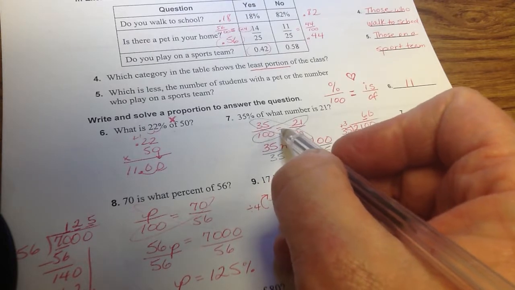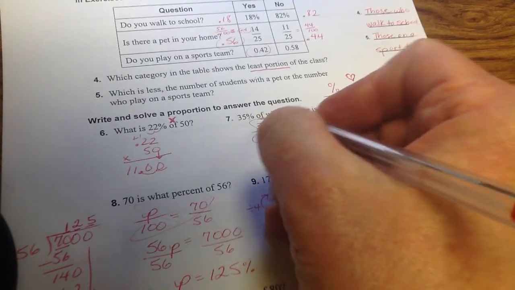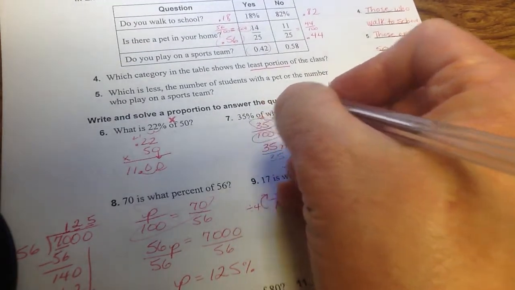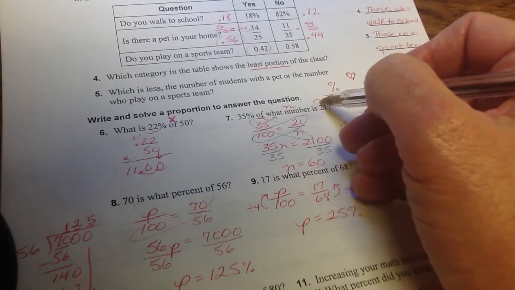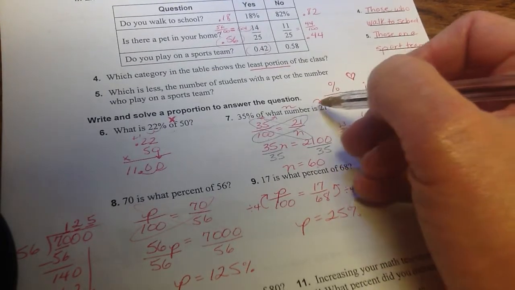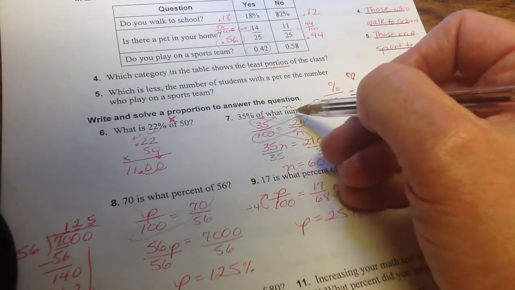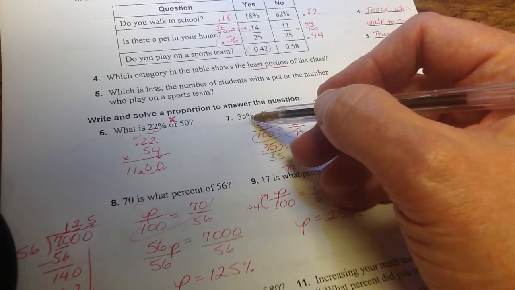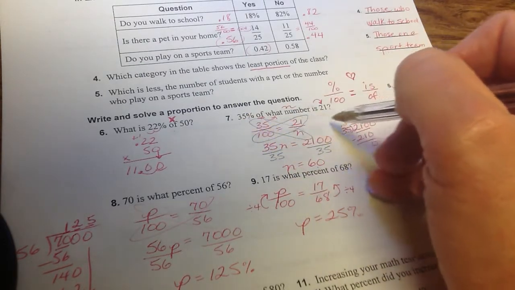Then you look for the of number, but this problem has no of number. It says what number, so I use the variable n. Then last, you look for the is number, because it's kind of tricky. Sometimes it's in front, sometimes it's behind. It's somewhere around the word is. The of number is right after the word of. The percent number is right before the word percent or the percent sign, but the is number is somewhere around it.